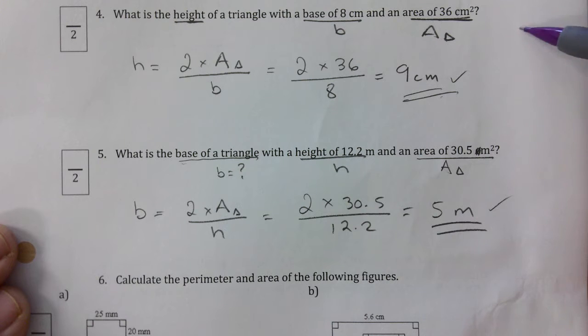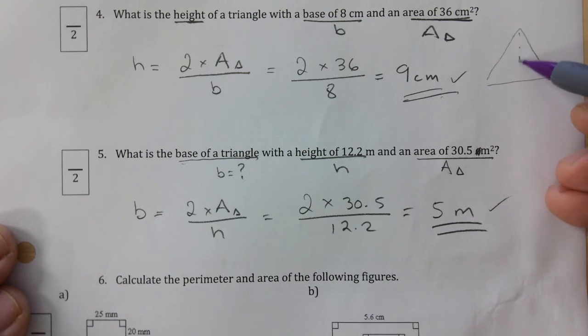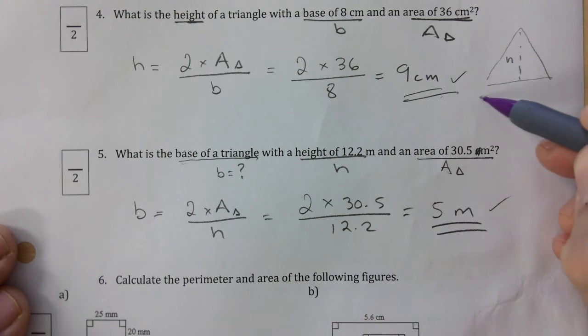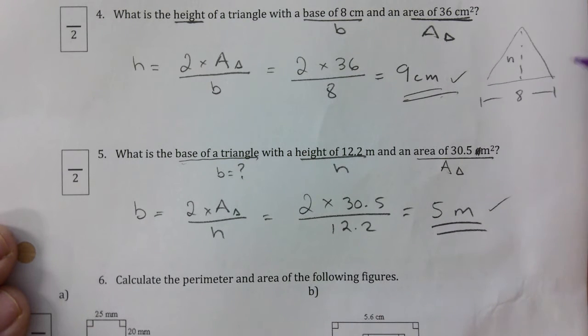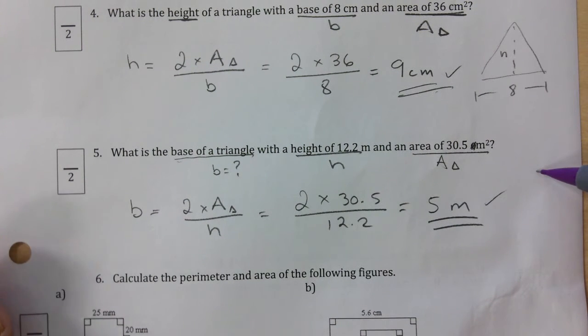So in this case, right, if you have a triangle, they were asking for the height and they had given you that this is 8 and also the total area. So you found the height, and this one you found the base.